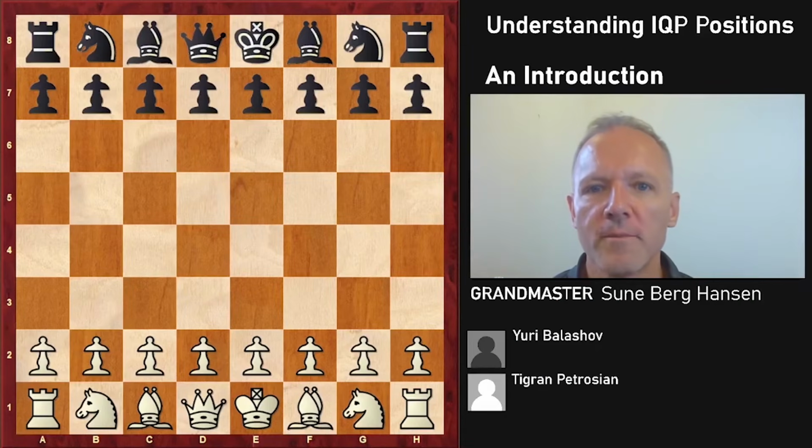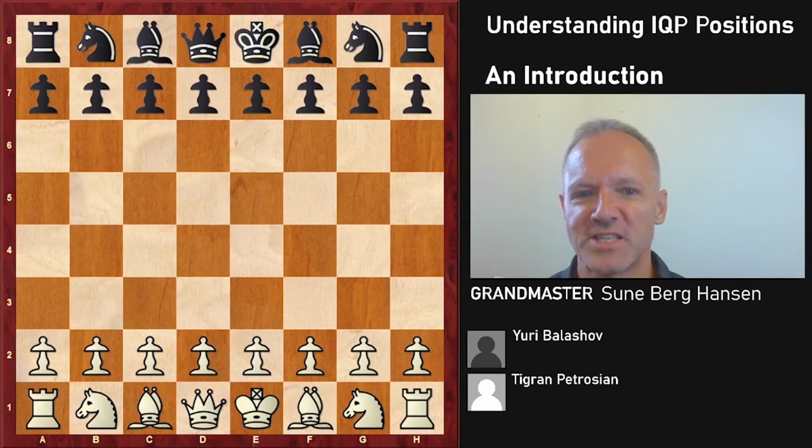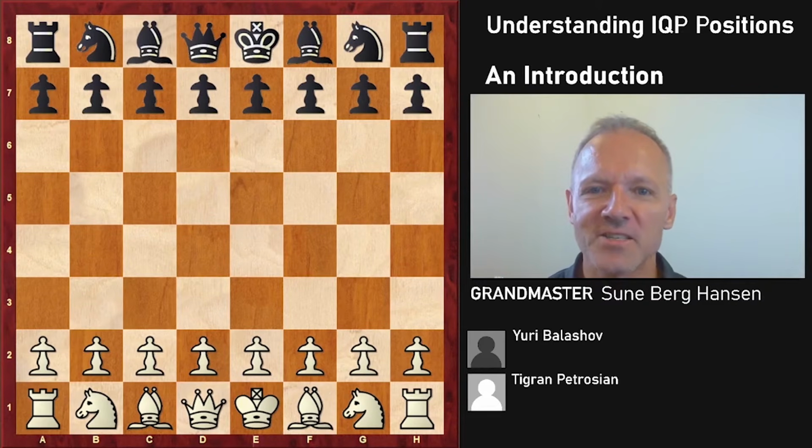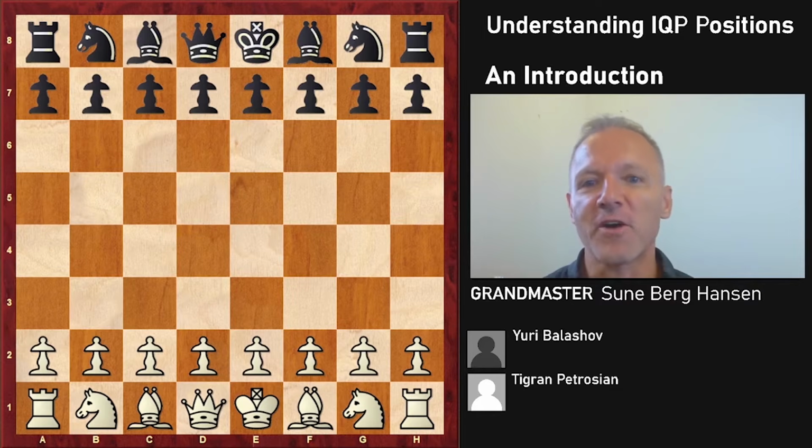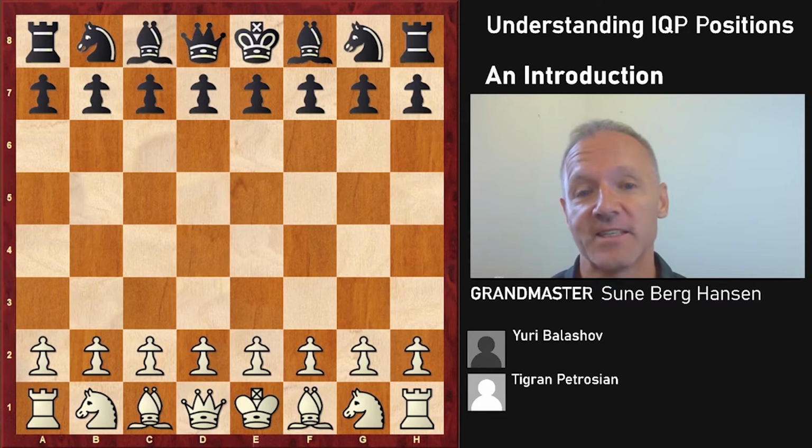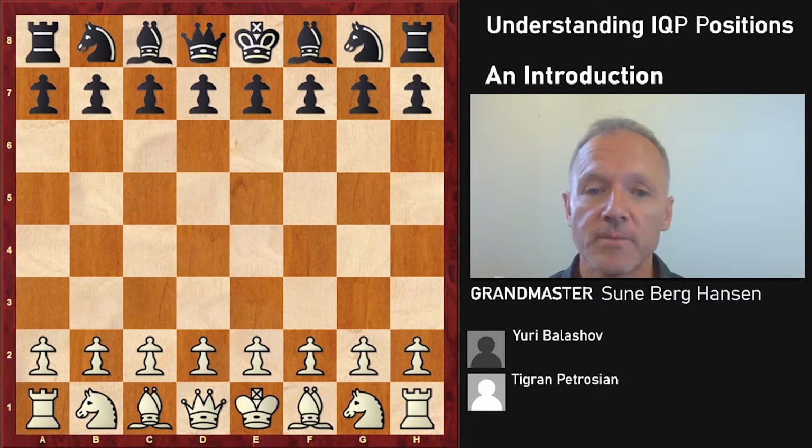One of the most important positions are the ones with isolated queen pawns. This is a very common theme in a lot of openings, and if you want to succeed at chess, you simply have to understand this. And this will be an introduction to these kinds of positions, and I hope you will enjoy it.